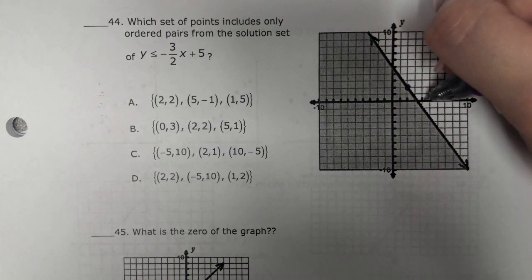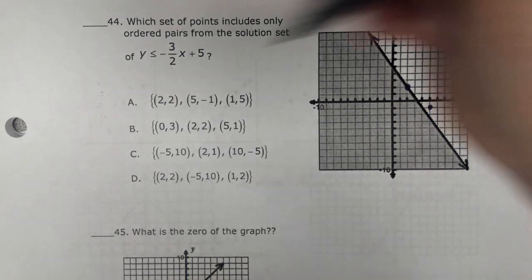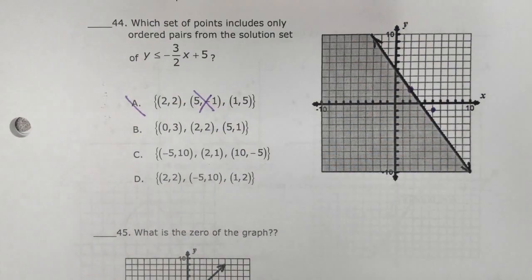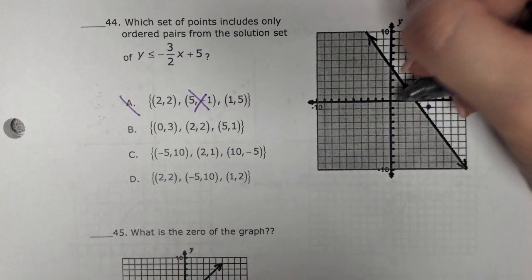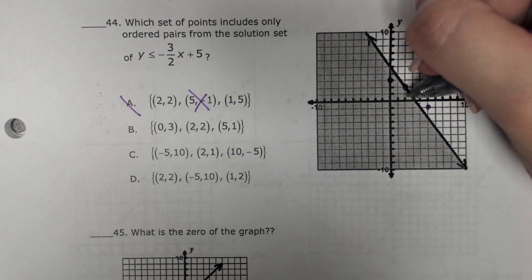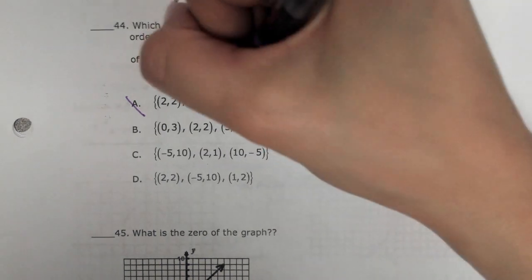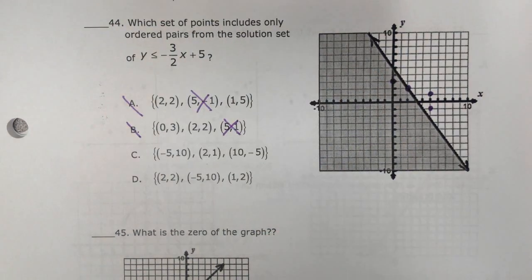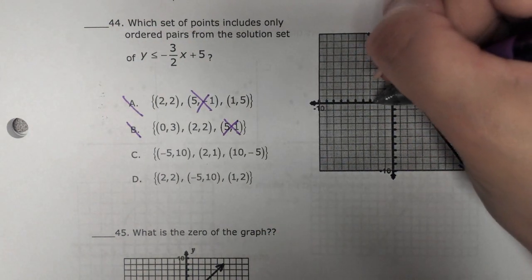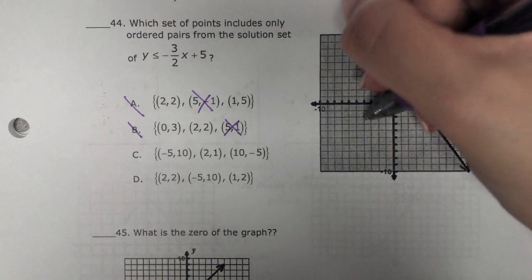5, 1, 2, 3, 4, 5, -1. Nope. Because that point's not in the shaded area. All right, 0, 3, all good. 2, 2, all good. 5, +1. Nope.